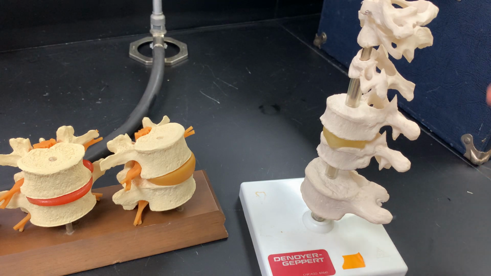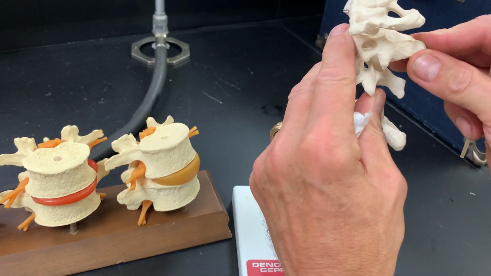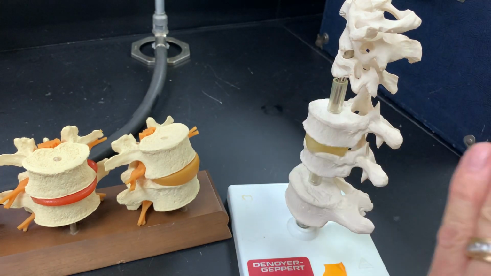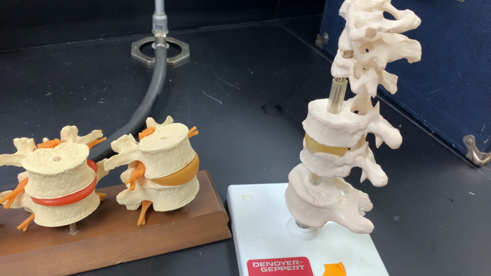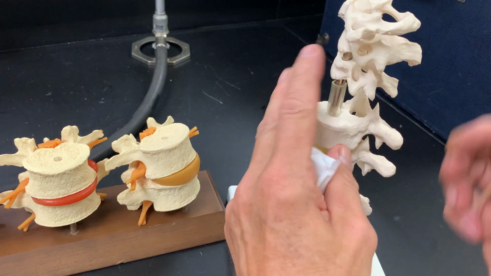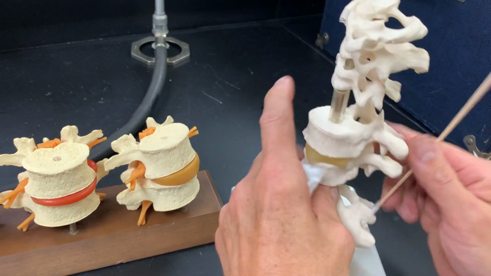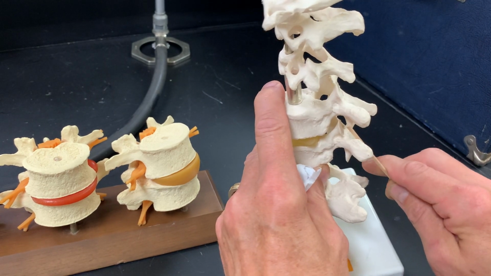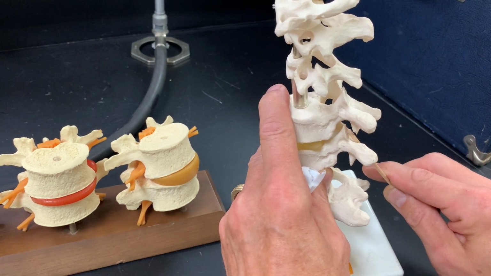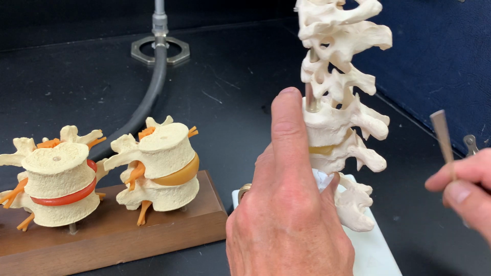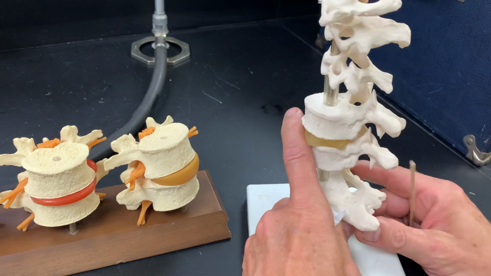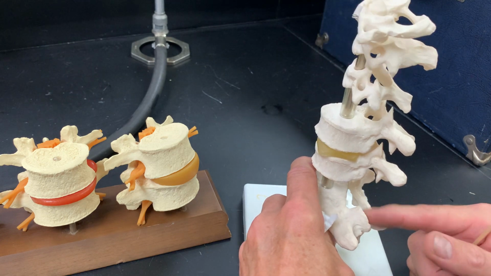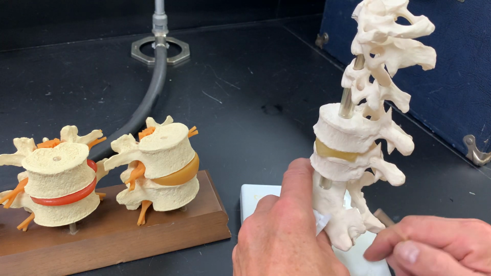All right, so if I can see this. All right, and then you can see the orientation of this facet joint. There, this determines the motion. All right, and if we go here, see the angle there? Now, if I go into the thoracic area, the articulations change for different motion. And then if we go into the lumbar, the angle of that facet joint is different.